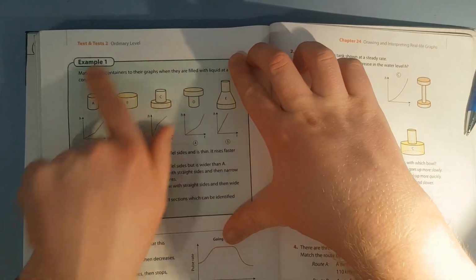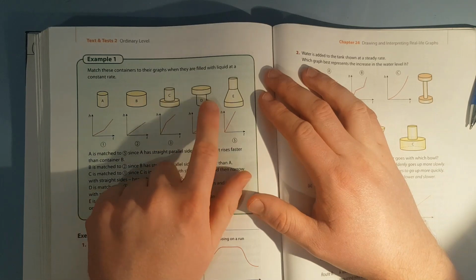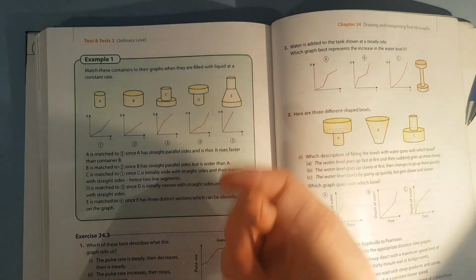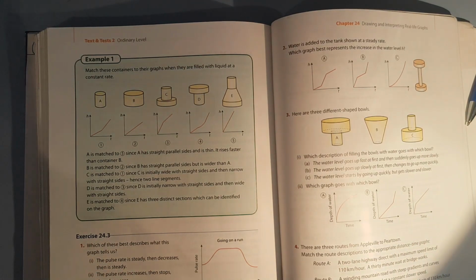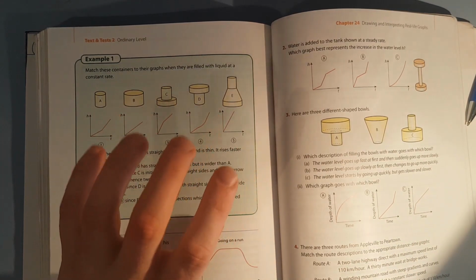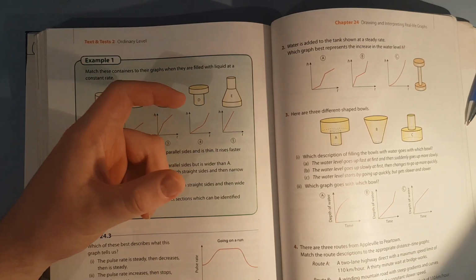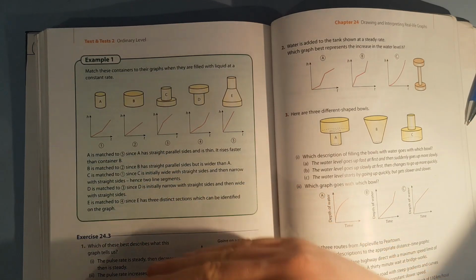Example 1. This shows us a number of containers that are being filled up with a liquid at a constant rate. In the same way that if you turn on a tap at home and leave it running for a few seconds and then put a glass underneath it, you'd expect different glasses to fill up at different rates.